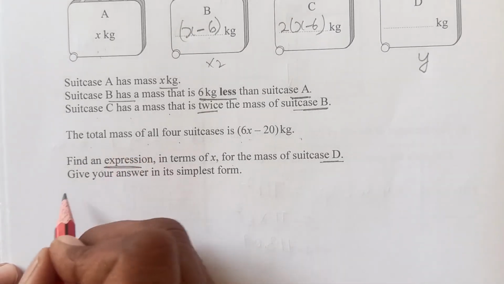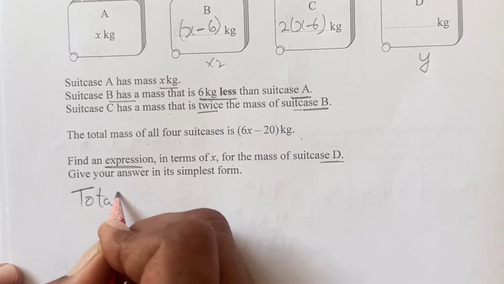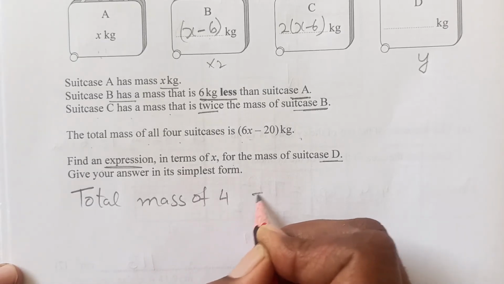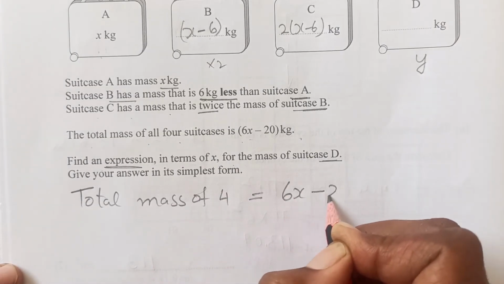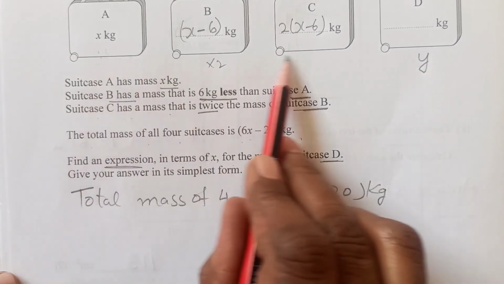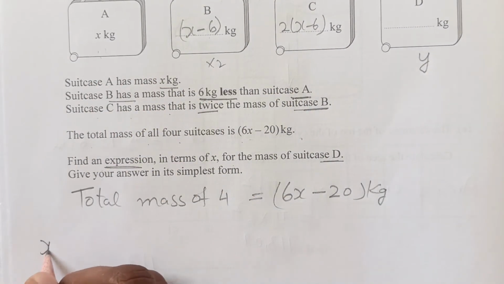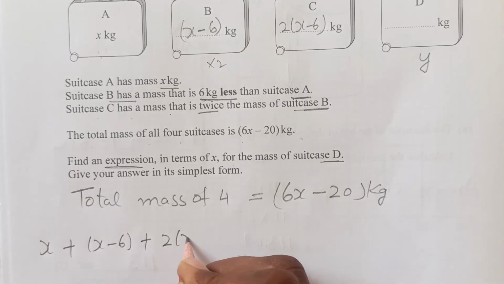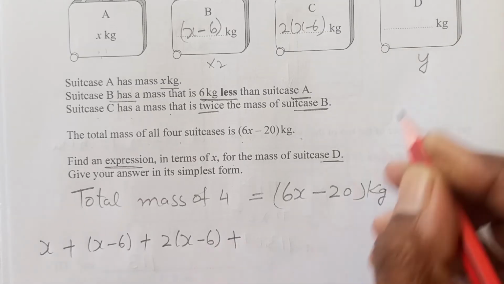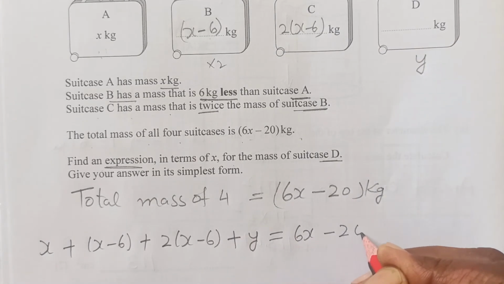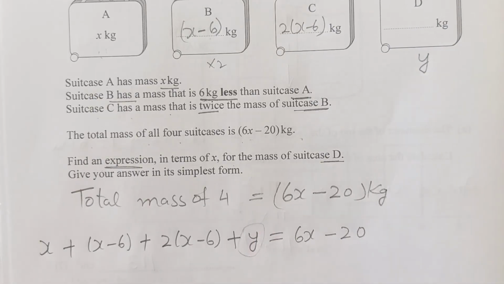So now total mass, we are given that the total mass of the 4 suitcases is 6x minus 20 kilograms, right? So for the total mass, we are going to add all these. That means x plus x minus 6 plus 2x minus 6 plus, let's say this was y, is equal to 6x minus 20. Now we are looking for the value of y.